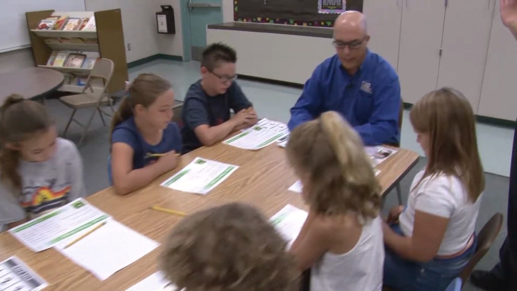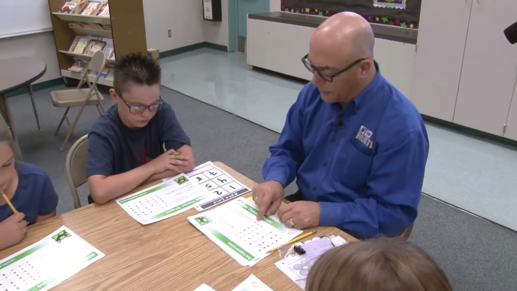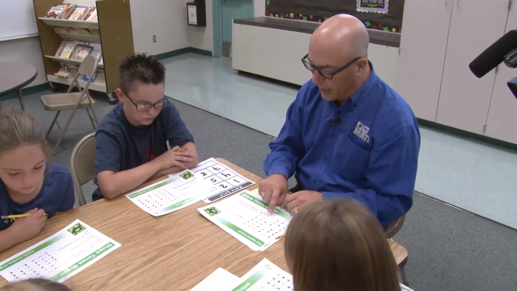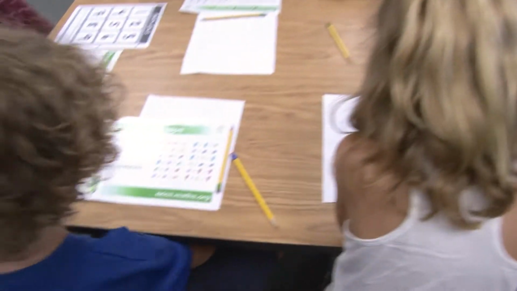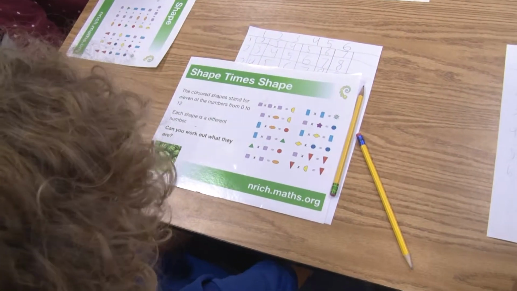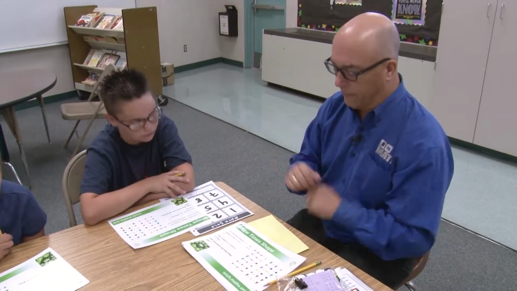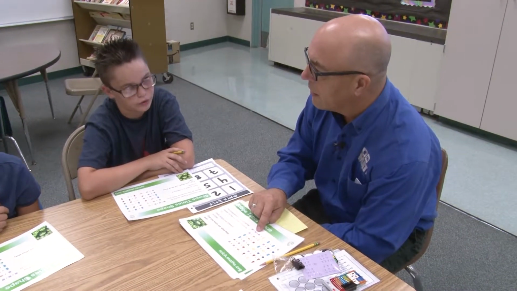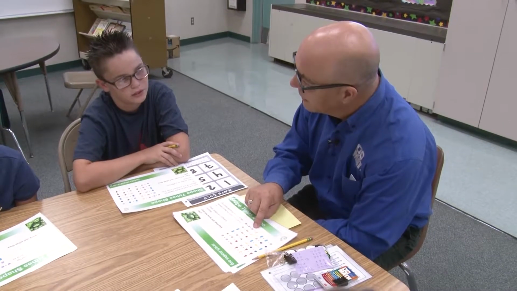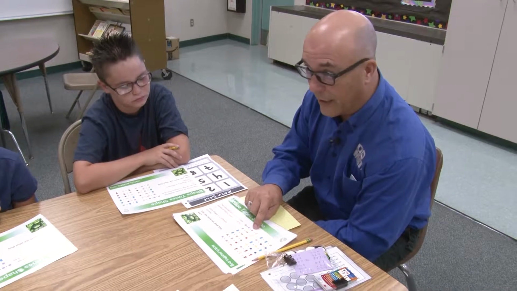So go ahead and take a look at the paper you've got. It says shape times shape. Now we see that we have a square times a square times a square is going to equal a half circle. Well, that doesn't make much sense right now, does it? Nope. But we know that the squares are all the same, so that means the number that a square represents must be the same. So try this: if I went 2 times 2 is what? 4. 4 times 2 is 8, right? You guys got the idea so far?